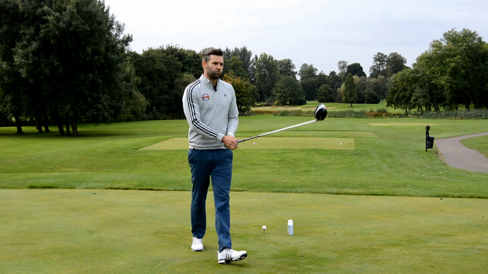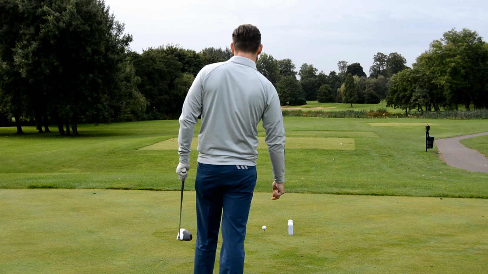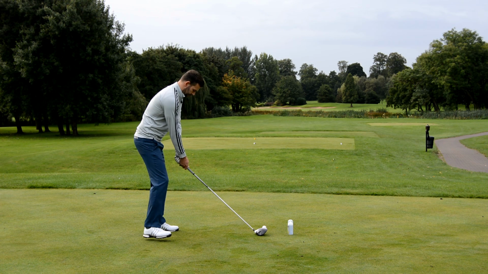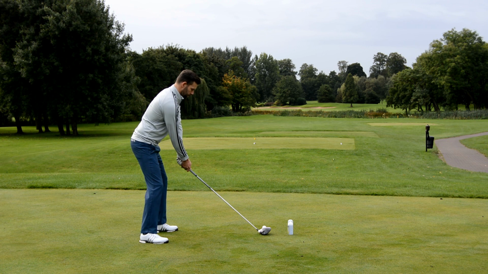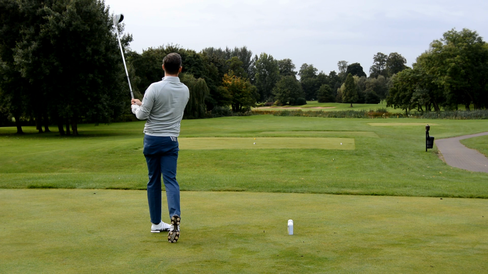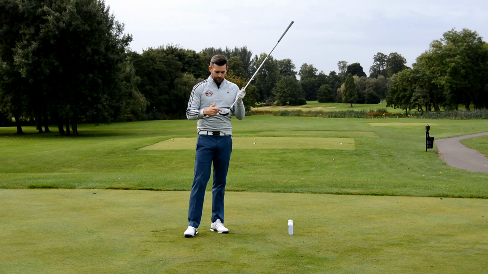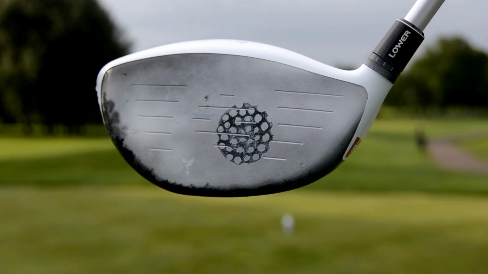So let me just go ahead and hit this drive. So this is the 18th on the Brab, quite a tricky tee shot, does require a little bit of a right to left shot. So let's see if we can go ahead and hit this. Okay, pretty good drive, that felt pretty good. And you can see how the marking here has come. It's a little bit towards the heel and possibly a fraction low in the club face.